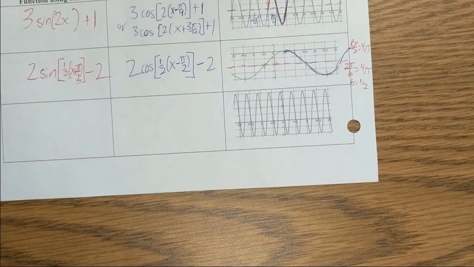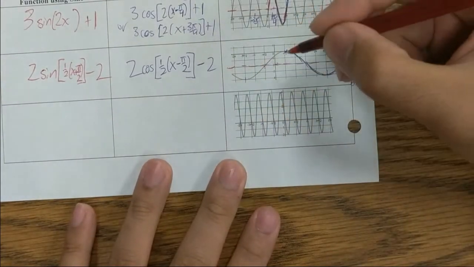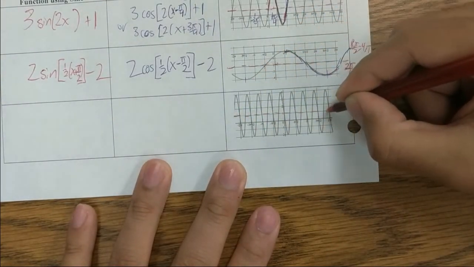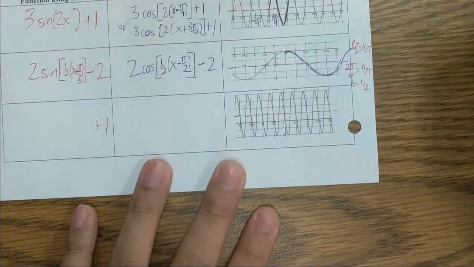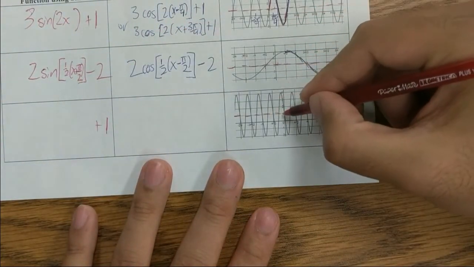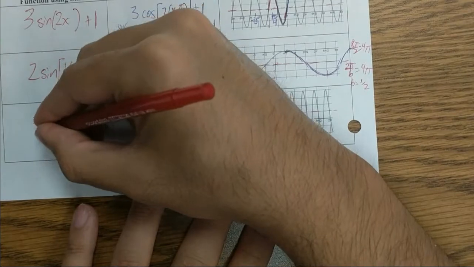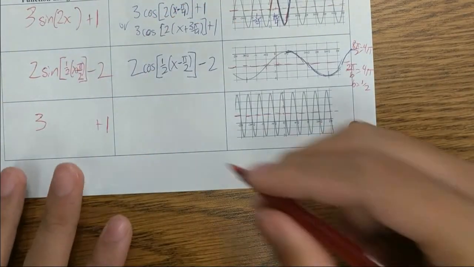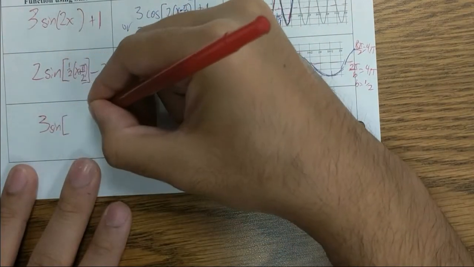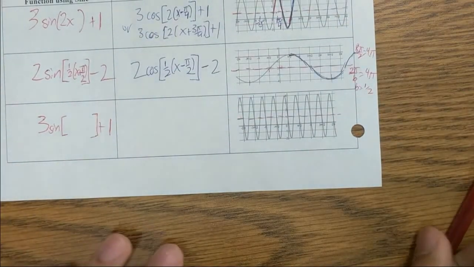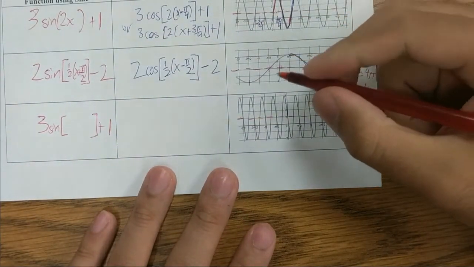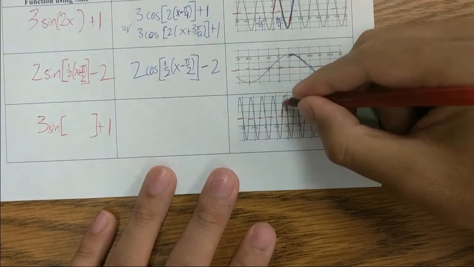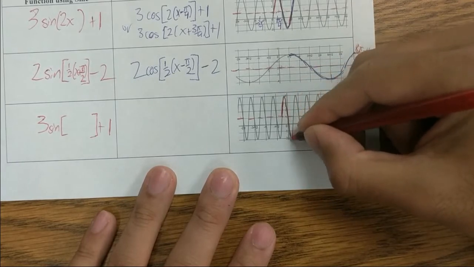Okay, and then lastly, this midline is at y equals 1, positive 1. The amplitude: the maximums are 3 units above the midline. Okay, so what about the period? Let's use this period.